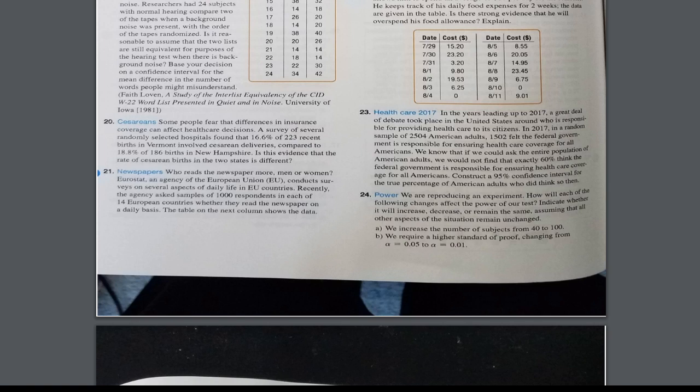Is this evidence that the rate of cesarean births in the two states are different?